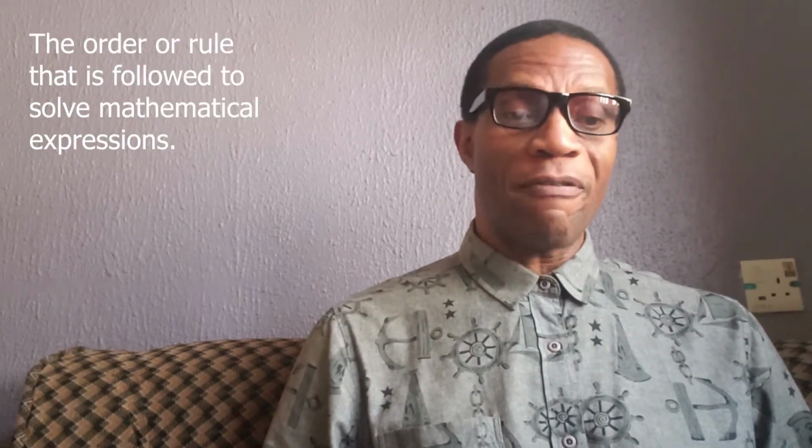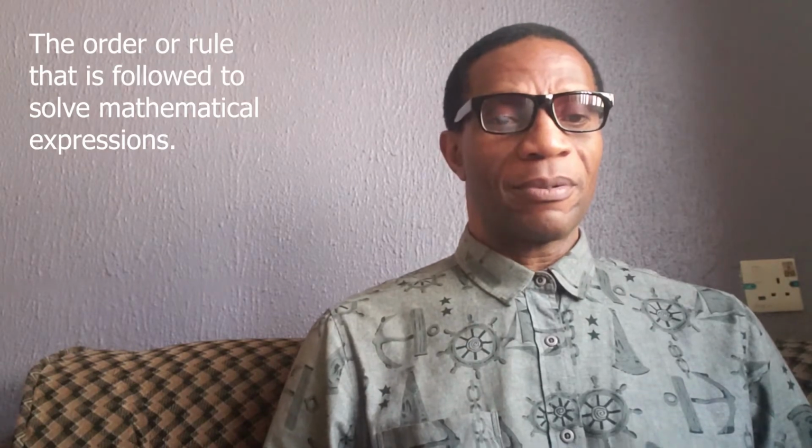Now that brings us to the subject of BODMAS. What is BODMAS? BODMAS is the order or rule that is followed to solve mathematical expressions. The order or rule that is followed to resolve mathematical expressions, and it is spelled BODMAS, and each of those letters has a meaning that we have to follow when resolving fractions.